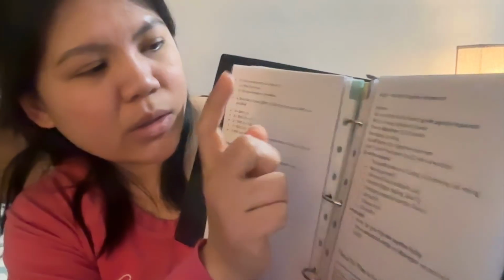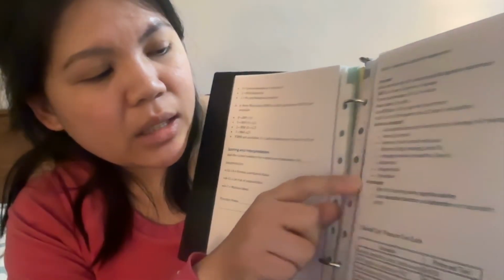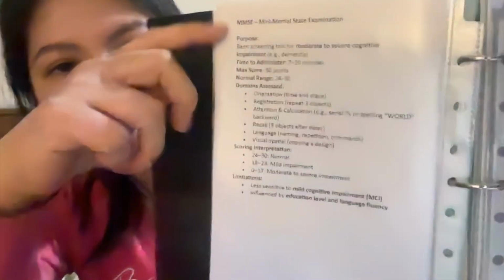And next one is cognitive assessment. We use Montreal cognitive assessment. I put it here also, purpose of it, and then advantage of it, and then clinical tips here for the quick reference. Also mini mental state examination also included here.